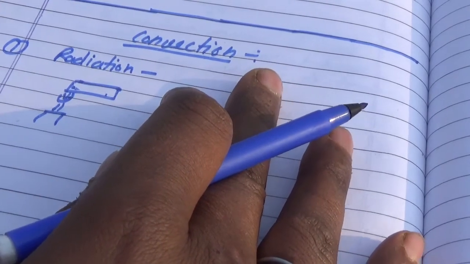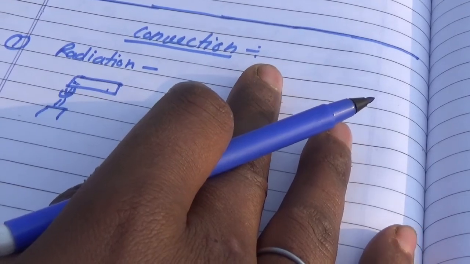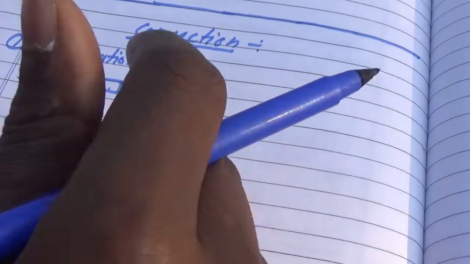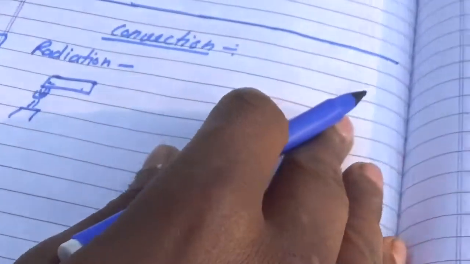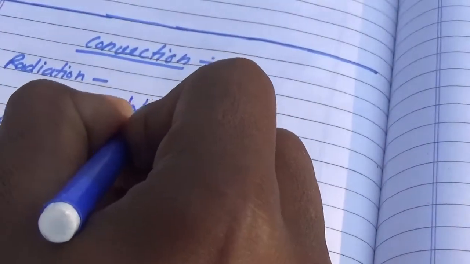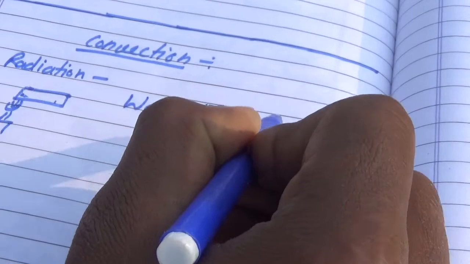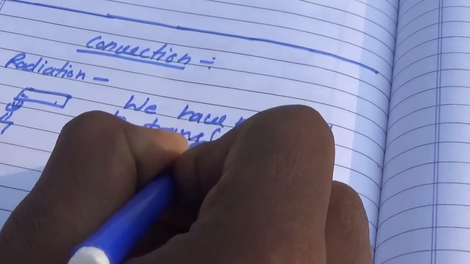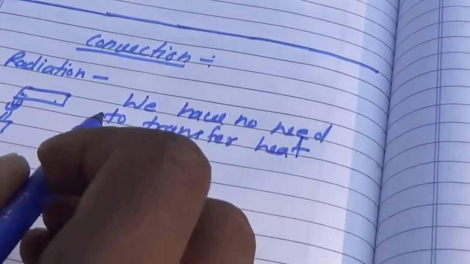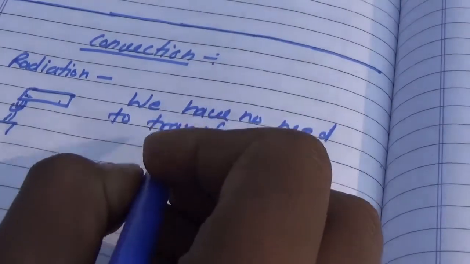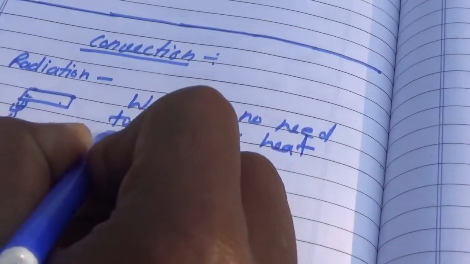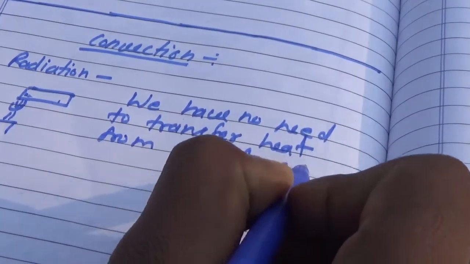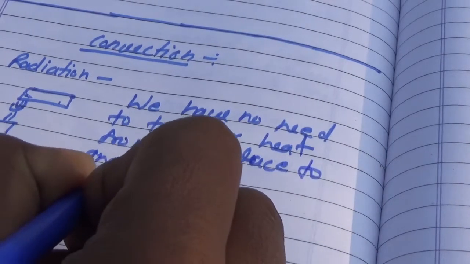We do not need any medium for the flow or transfer of heat, whether from a system to the surroundings or from one place to another place.